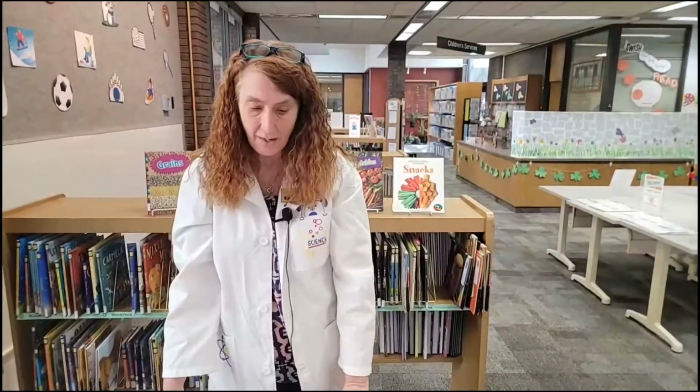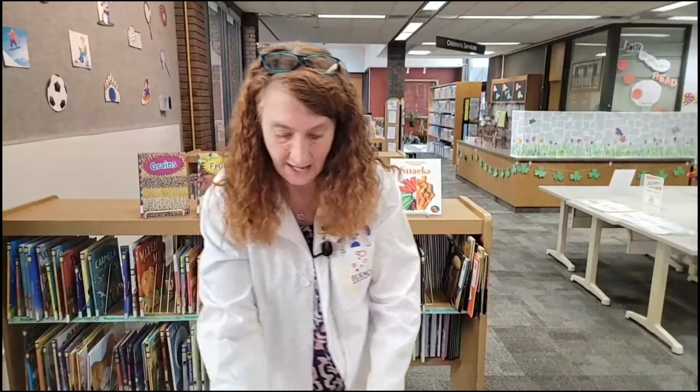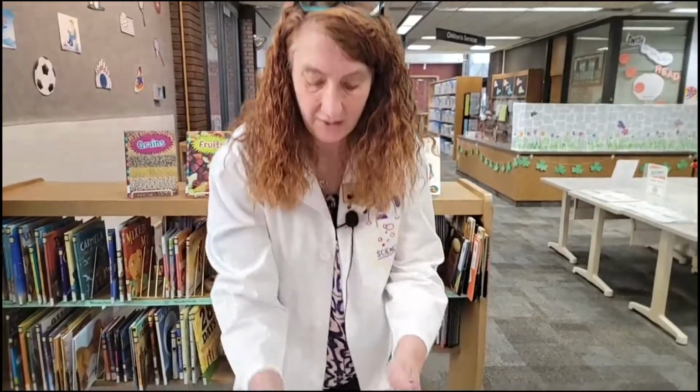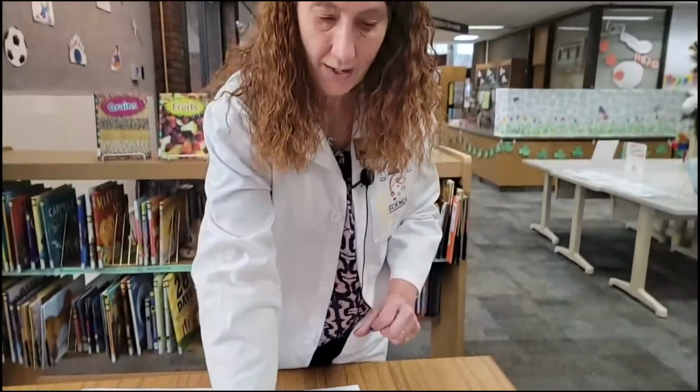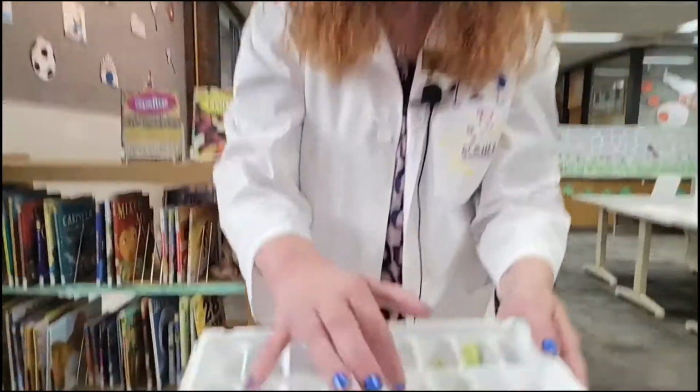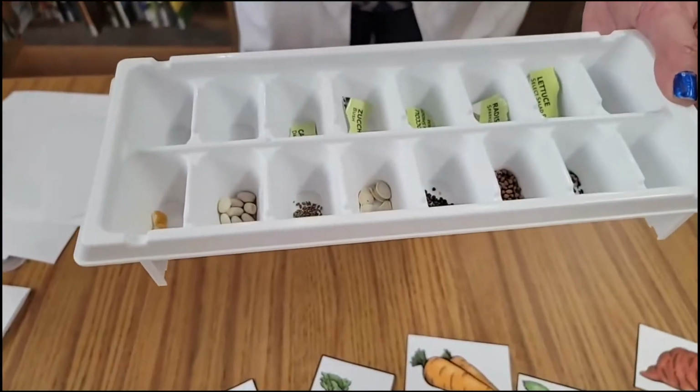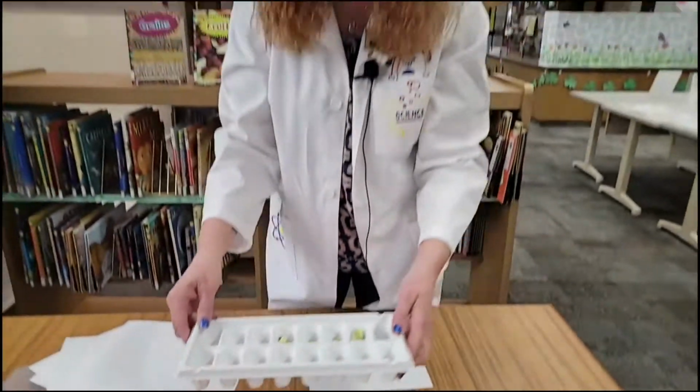Now, you remember how I cut the apple in half, and we found the seed on the inside, and there's more seeds down inside that apple. But what about all of these vegetables? Where do we get the seeds to grow new ones? How did people get these seeds in order to put them in packages so that we can grow them in our gardens?